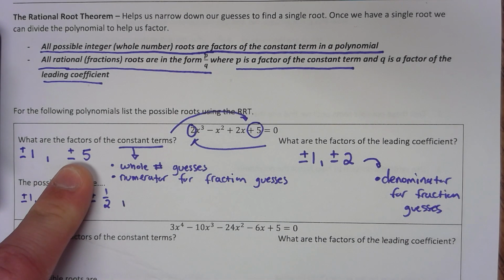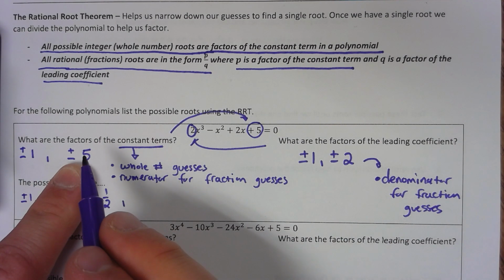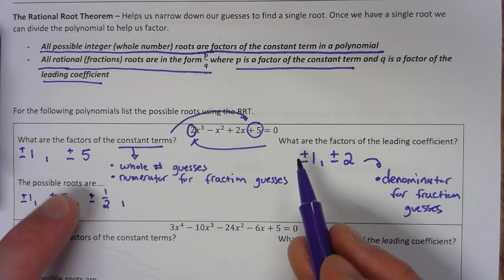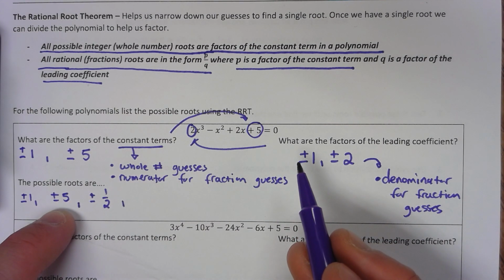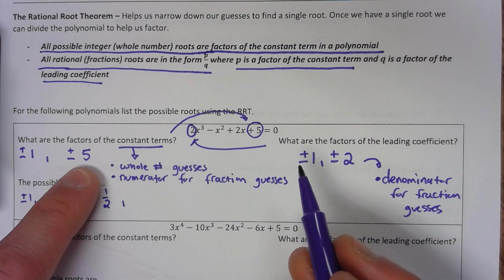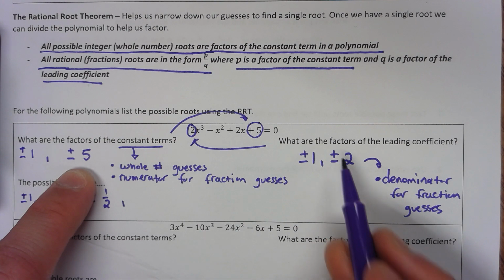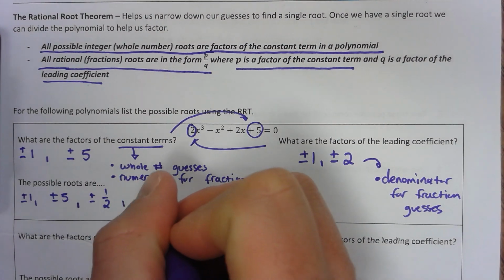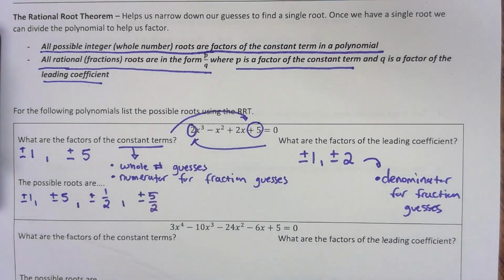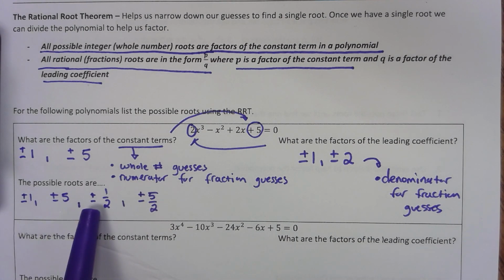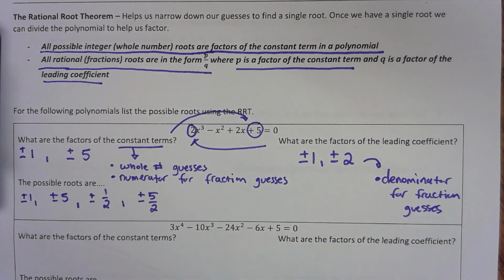I'm going to do the same thing with 5. Again, that can be the numerator. So 5 divided by 1, that's just 5. That's not a new number that I don't already have listed. So taking 5 and the denominator of 1 doesn't work. But a numerator of 5 and a denominator of 2 gives us a new number of 5/2. So plus or minus 5/2. So what we have here are 1, 2, 3, 4, and then factor in the plus or minus, 8 different numbers that could be solutions. And that's our starting point in finding all the solutions here.